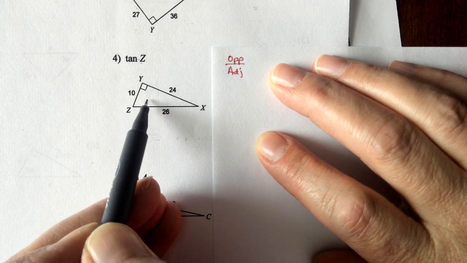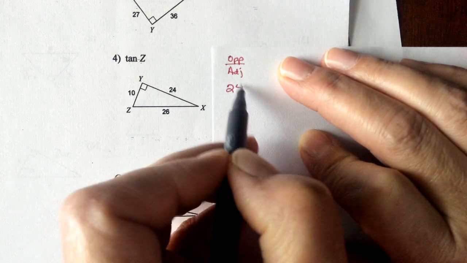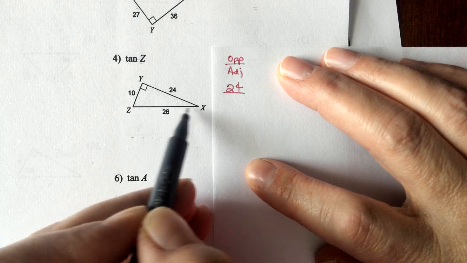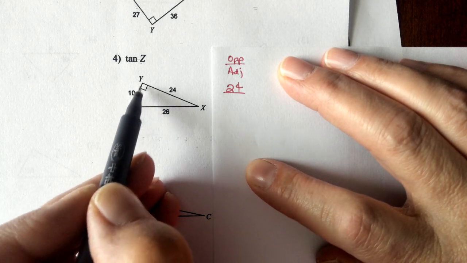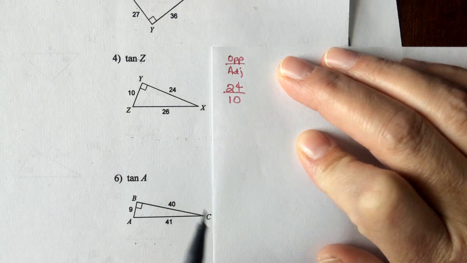Go through the center of the triangle to the opposite side, that's 24. And the adjacent leg, so we go back to Z, and we find the leg that's attached. The 26 is a hypotenuse. We don't want that one. We want the leg, the shorter of the two. So 10 is attached to Z. 10 is your bottom number.